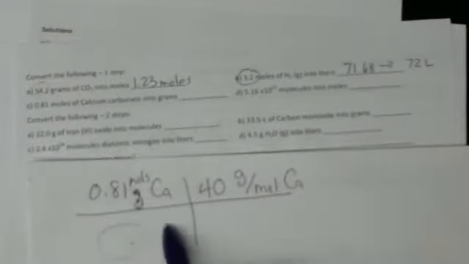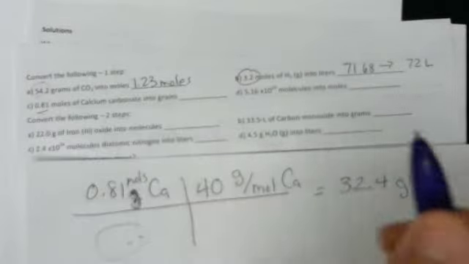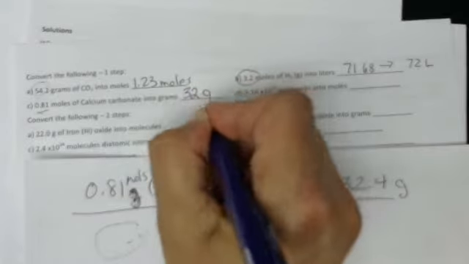So 0.81 times 40 gives me 32.4 grams. I only have 2 sig figs, so I'm going to go ahead and say 32 grams.